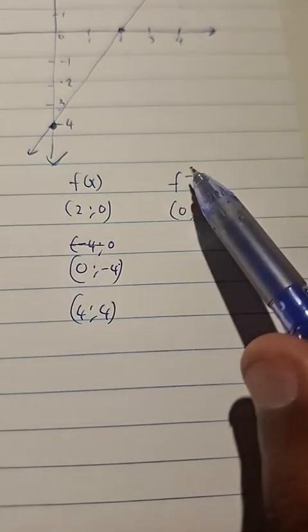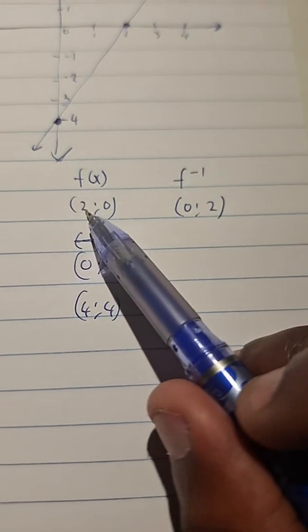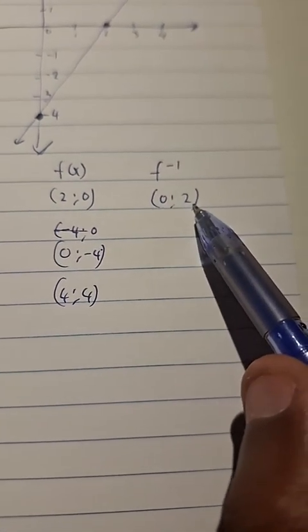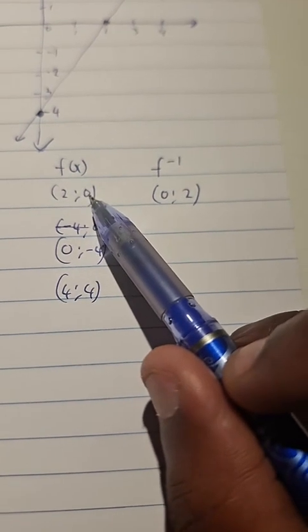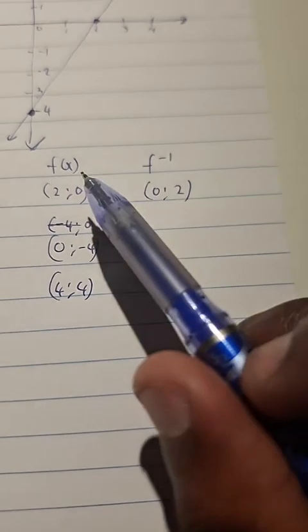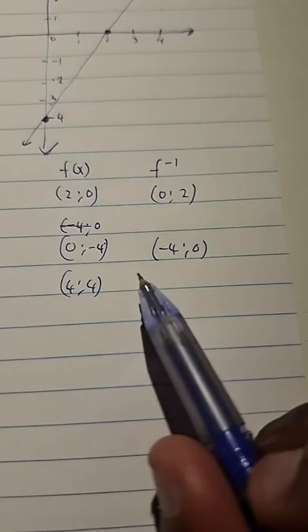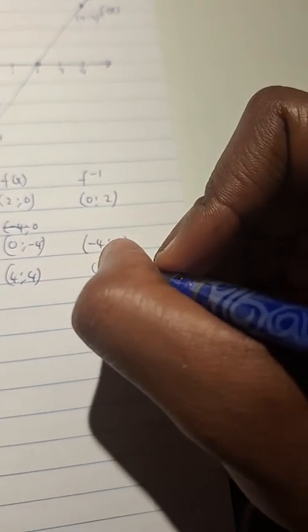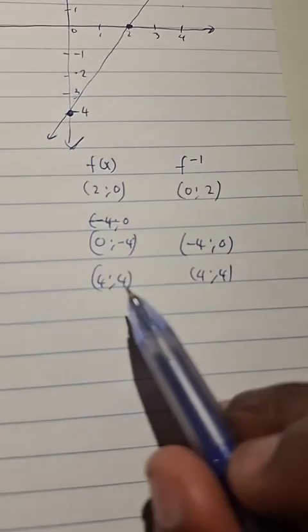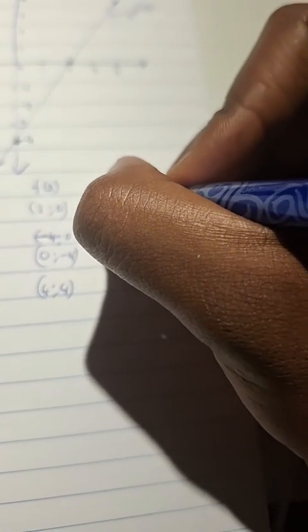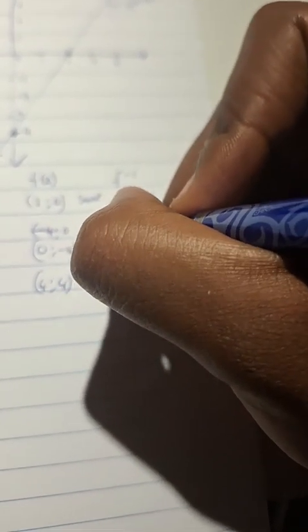So for the inverse, it will not be 2 and 0, but it will be 0 and 2. What have we done? We made x become y, and then we made y become x. For the inverse, it would be simply negative 4 and 0. And then for the inverse, it would still be 4 and 4, because we are swapping, guys. We are doing the swap.